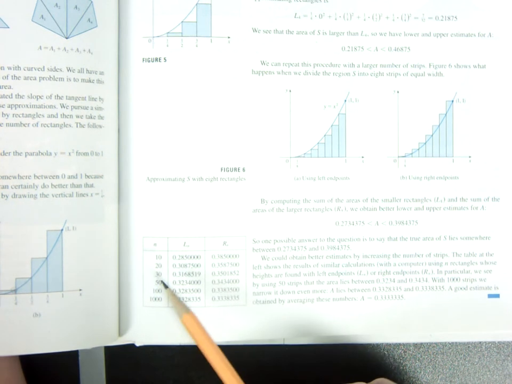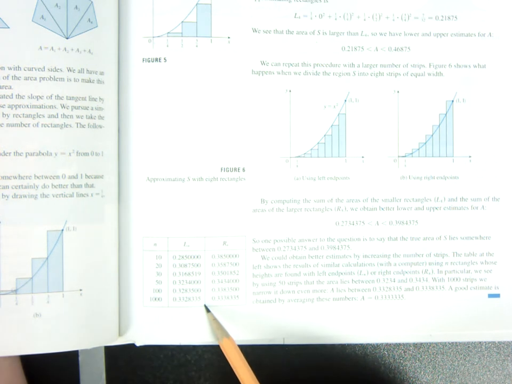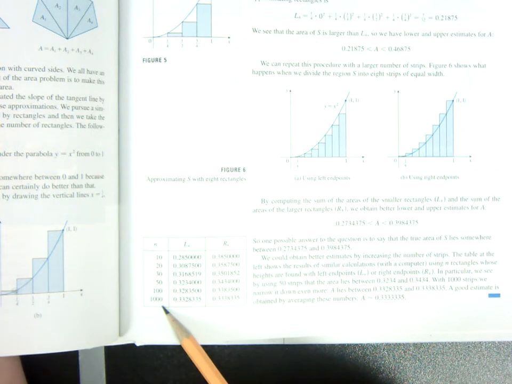And you can see as we get closer and closer to infinity, I get closer and closer to my answer. So we are in fact going to be looking at a limit here. You can see these two are much more similar now that I have 1,000 little rectangles.